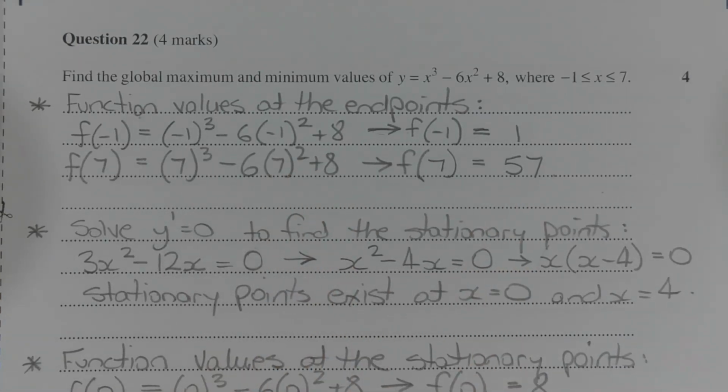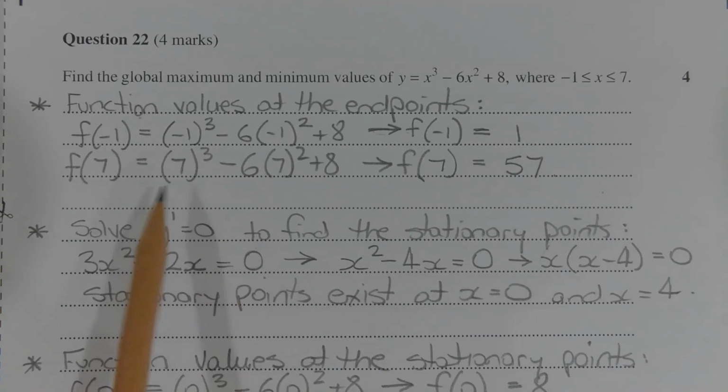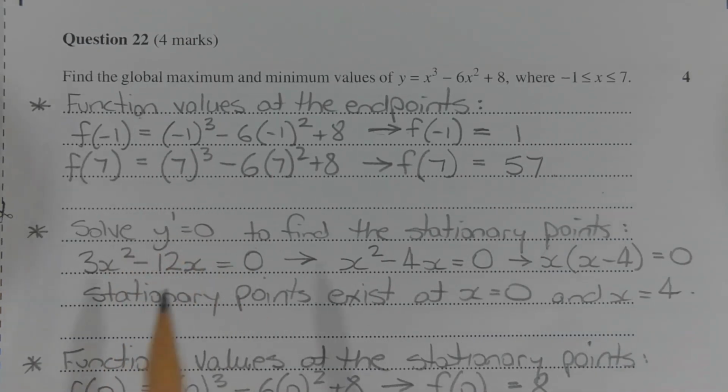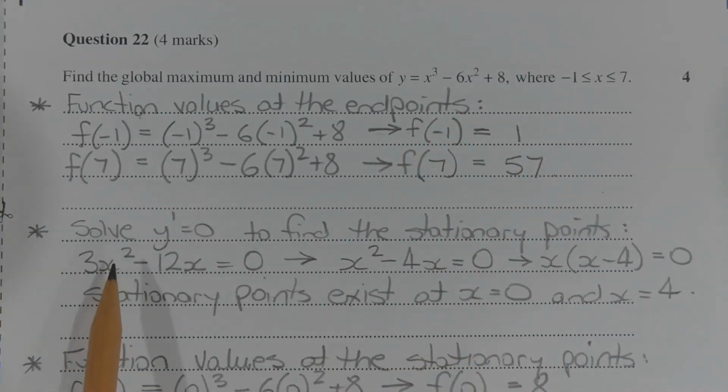The next step is to find the stationary points, and we do that by finding the first derivative, that is y dash, and then solve it for x, where y dash is equal to 0. So the first derivative of x cubed minus 6x squared plus 8 is 3x squared minus 12x, and we're going to form an equation, 3x squared minus 12x equals 0, and solve this for x.